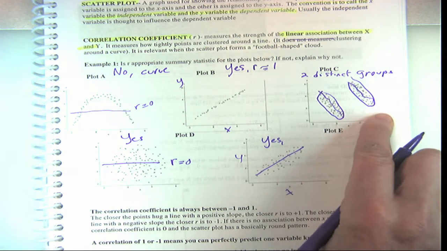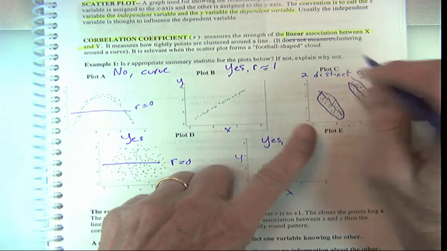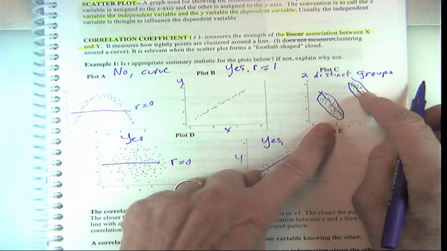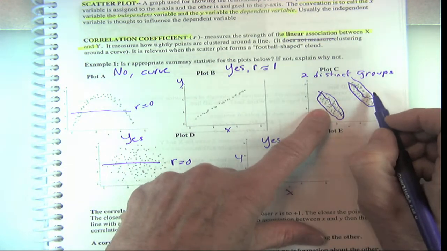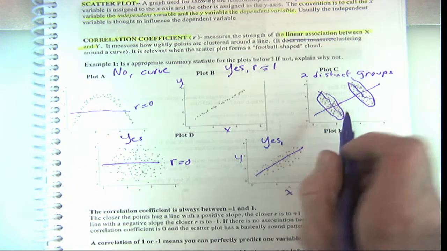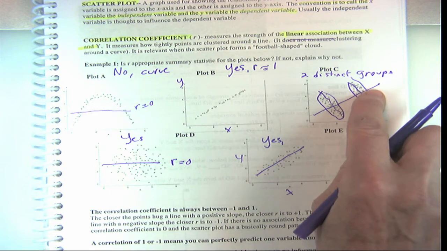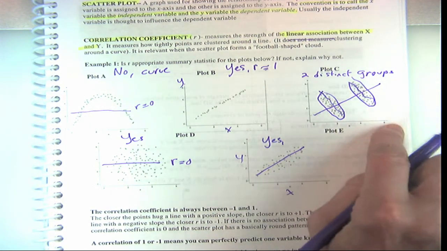If you see something like this, it's a way that people often could lie with statistics, or it could just be really crazy, because r would give you a positive relationship. It would look at, okay, we have a group down here and a group up here, and it would say they're positively correlated, that as x goes up, y goes up.